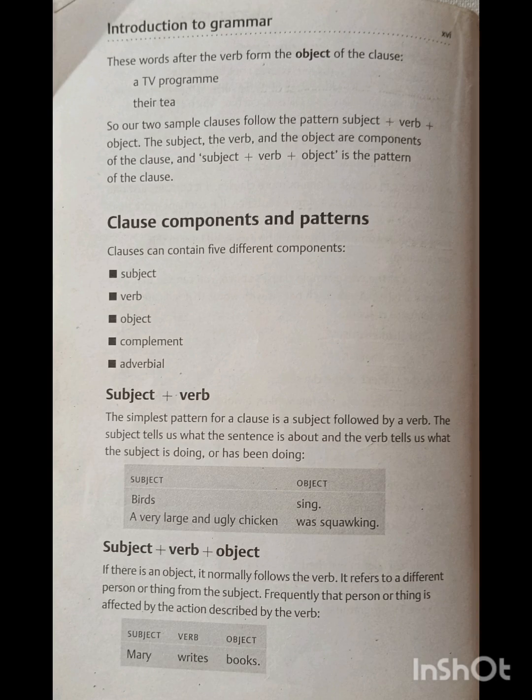Second, it shows the action being done by the subject. Therefore, in the first case it is "watched", in the second sentence it is "made". Then you have the object. What is the object? The object is what has been said about the subject. So we see watching what? A TV program. Preparing what? Their tea. So it is a very simple pattern of a simple sentence: subject, verb, and object.